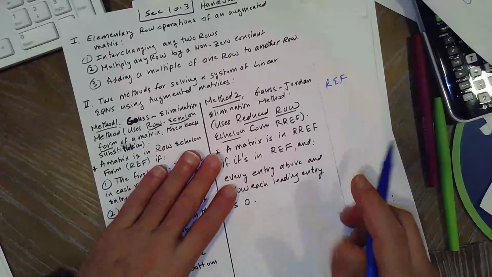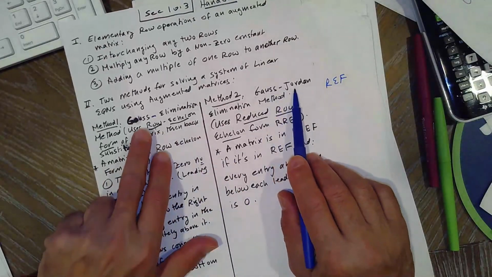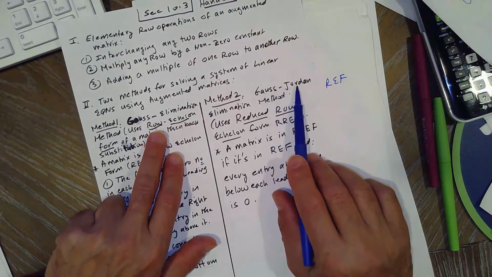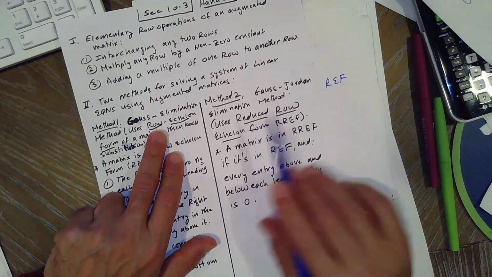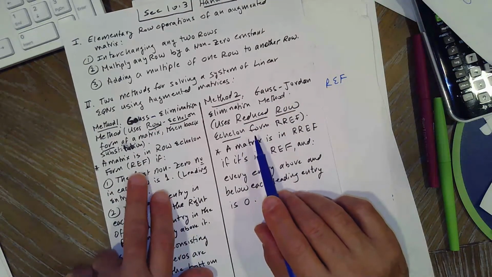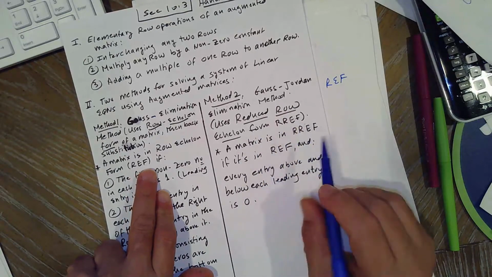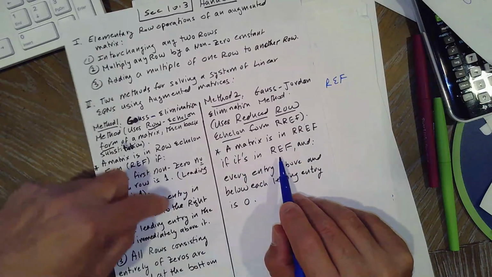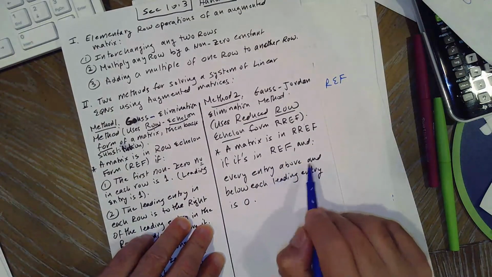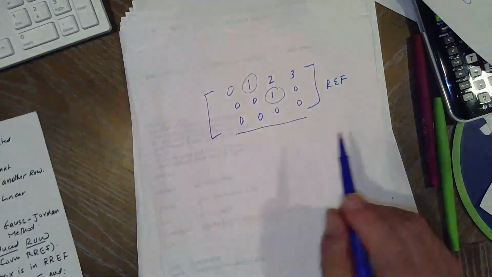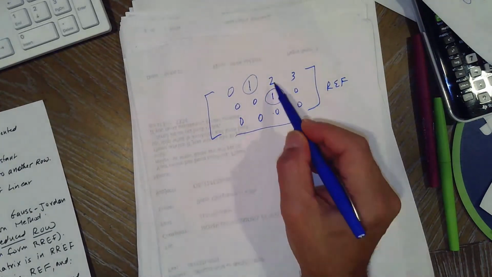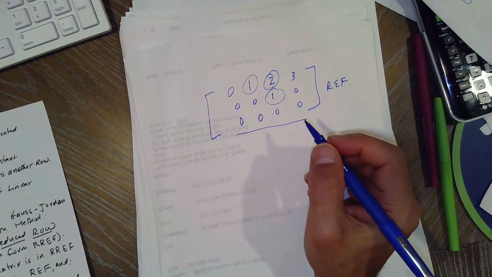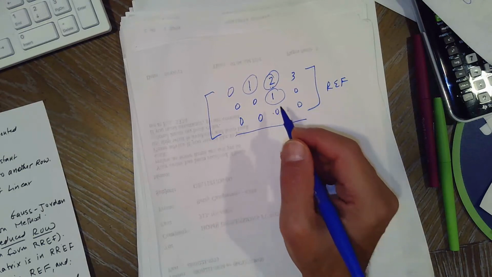Now, reduced row echelon form, which is used by Gauss-Jordan. Gauss did row echelon form by himself, then him and Jordan did that simultaneously. They did reduced row echelon form. Instead of REF, they did RREF, reduced row echelon form. A matrix is in reduced row echelon form if it is in row echelon form, which means it follows all this, and every entry above and below each leading entry is a 0. So this is not in reduced row echelon form because this too must be a 0 to be in reduced row echelon form. Every entry above and below each leading entry has to be a 0.